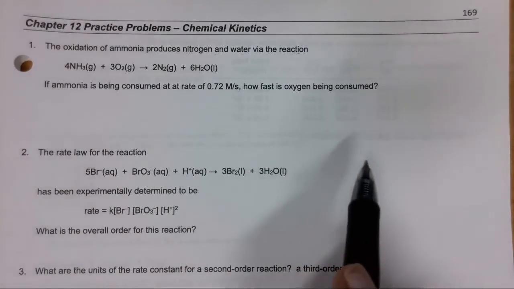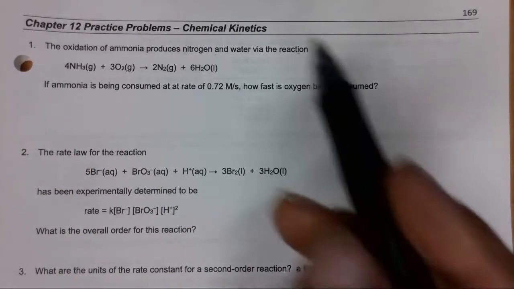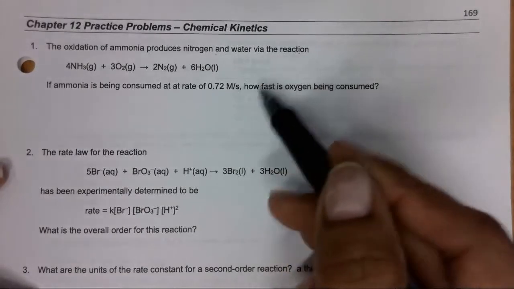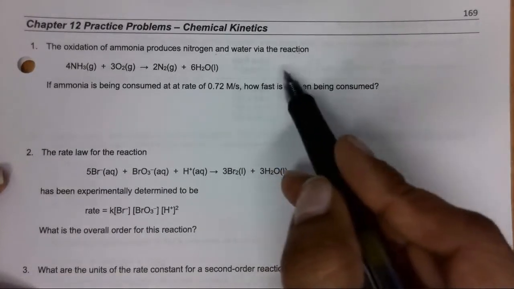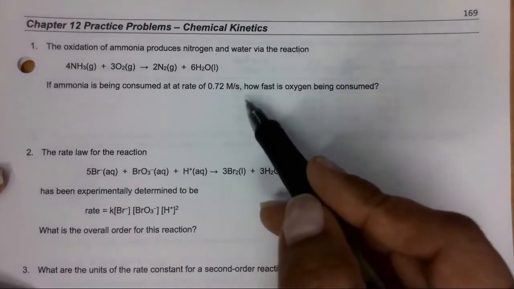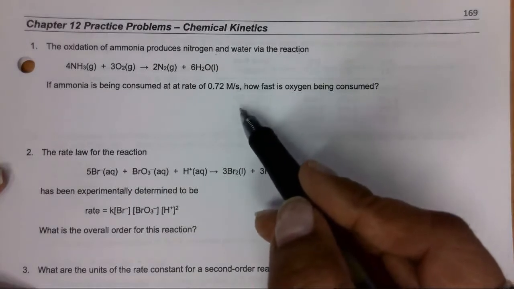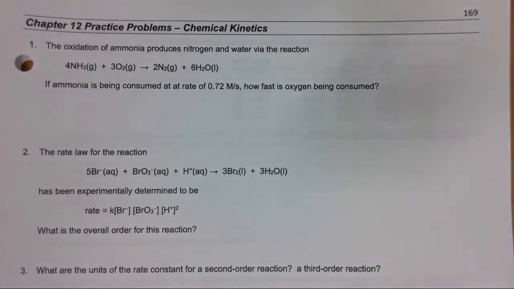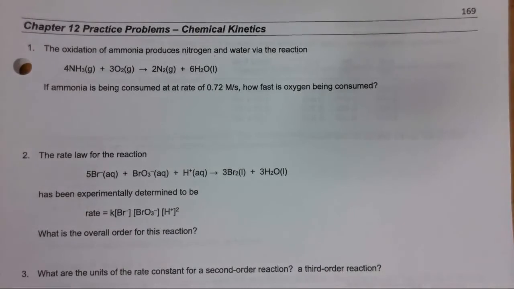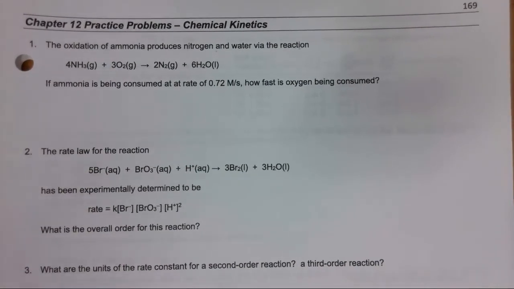Okay, so first of all, let's think about kinetics and what's happening. What is kinetics? It describes the rate of a reaction. And what does that mean? That means we're talking about the rate at which reactants are being consumed and products are being formed.